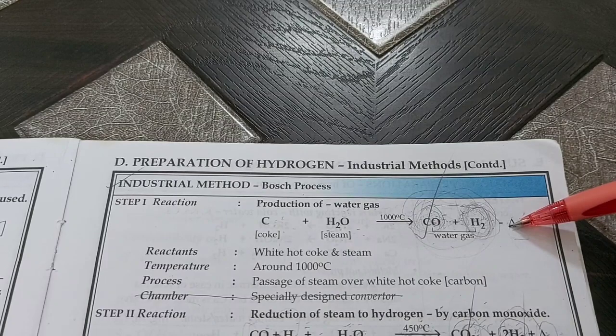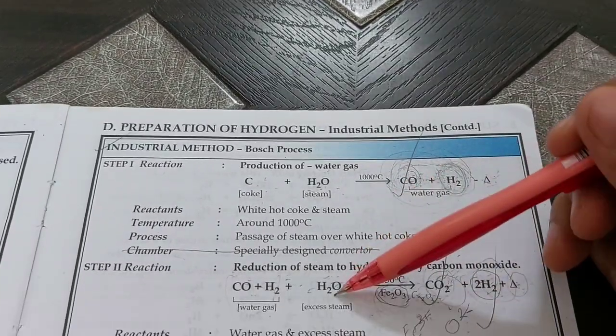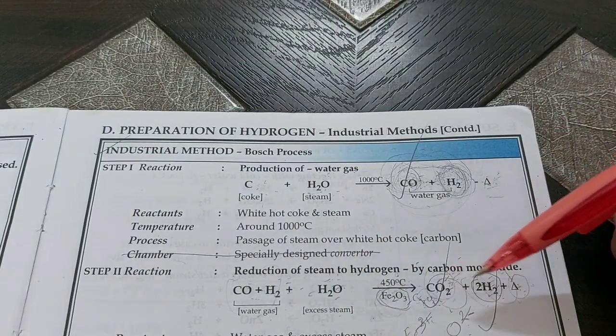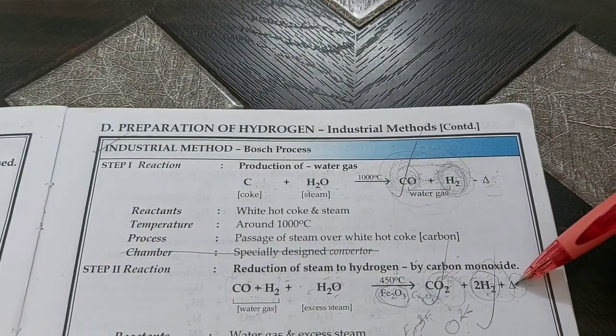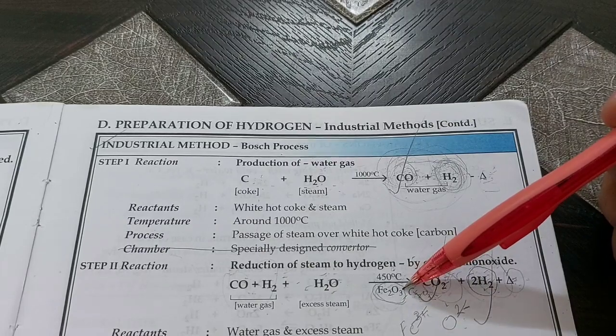It's an endothermic reaction. The combination is called water gas because this will further react with the steam, excess steam, to give carbon dioxide and hydrogen. It's an exothermic reaction. So just keep the temperature at 450. Use a catalyst, ferric oxide.